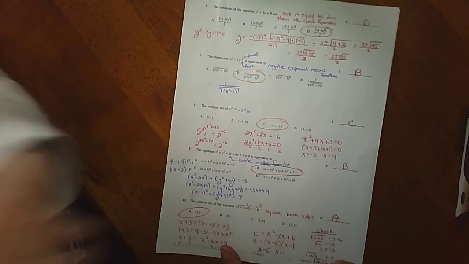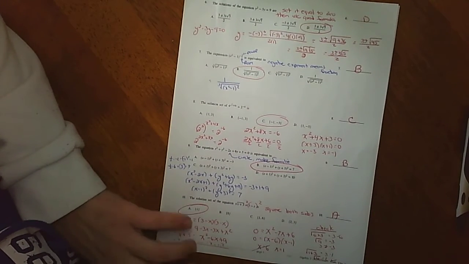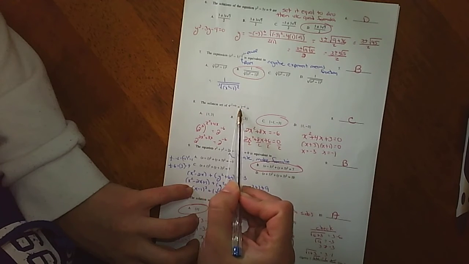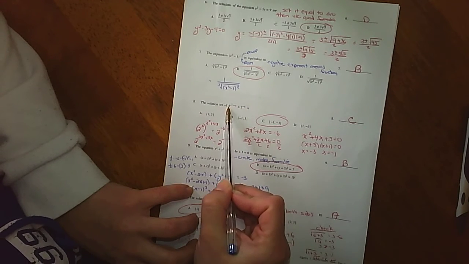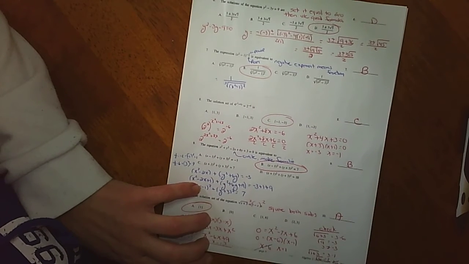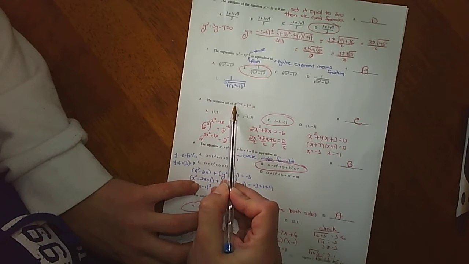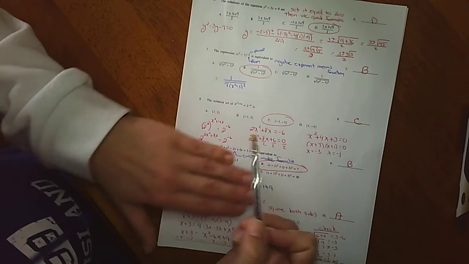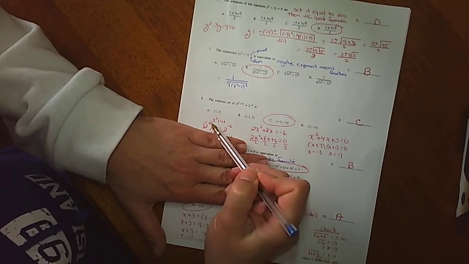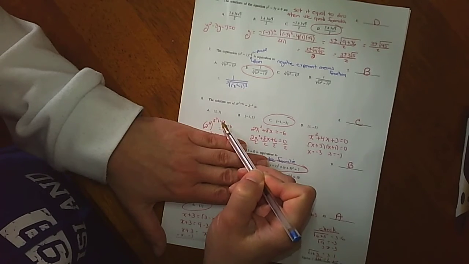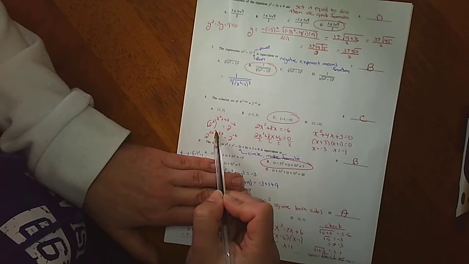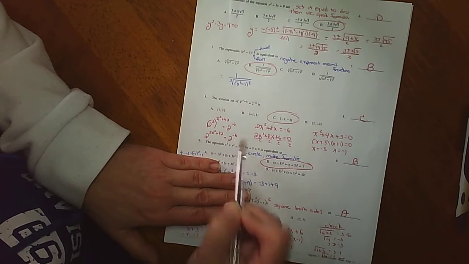All right, now number 8 was a topic we did right before school wrapped up. This is where we want to make common bases. And what number do both 2 and 4 come from? They both come from 2. So I'm going to change the number 4 into 2 squared. And I'm going to keep him. So that's what I've got so far. Now, this 2 has to get multiplied to both of these. So that's how I got 2x squared plus 8x.